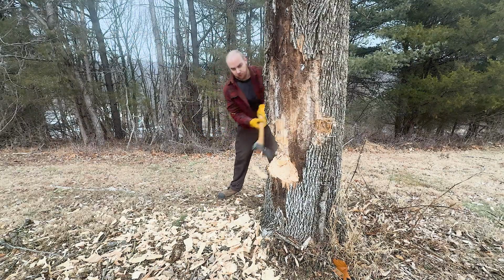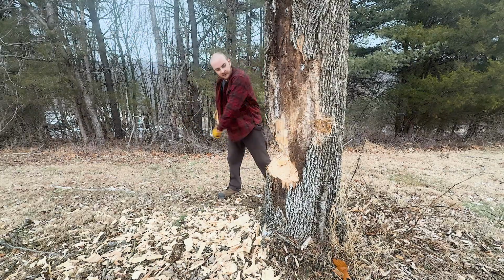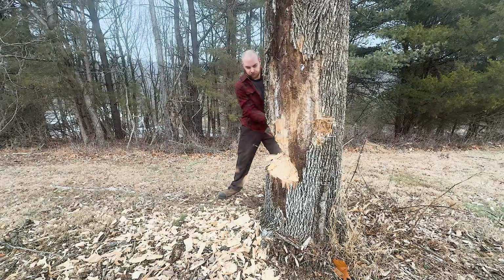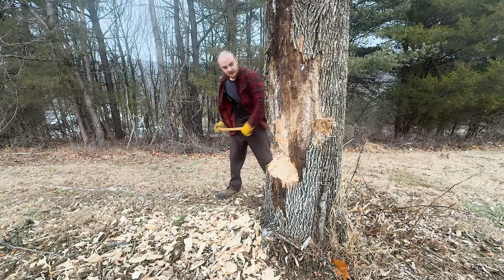I was really trying to focus on accuracy when I was felling this tree. I think I did pretty well. How do y'all think I did?